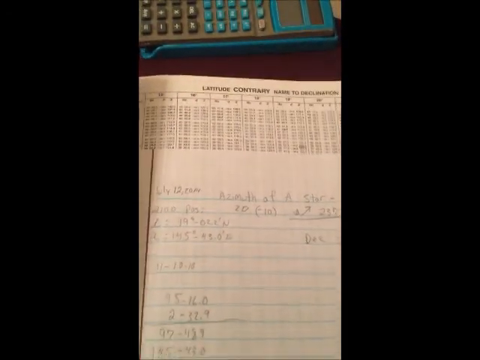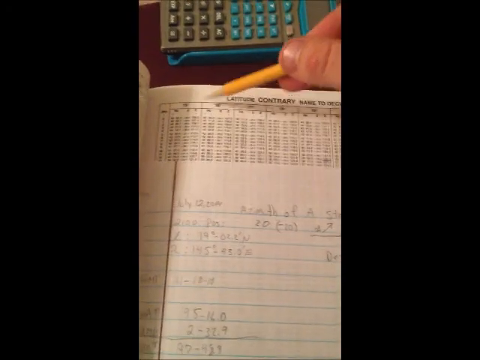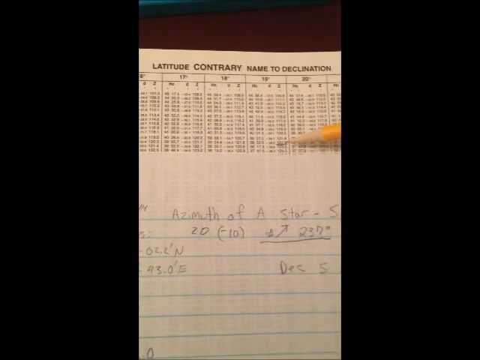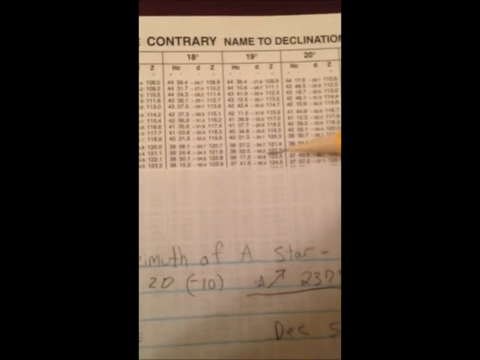On one side of the page it says latitude same as declination, and on the other side, latitude contrary to declination. The declination is south and the latitude is north, so we're going to use the contrary side of the page. Up on the top is the degrees of latitude, and down the side is the declination. So our degrees of latitude is 19, come down to 11, and we have 122.5.